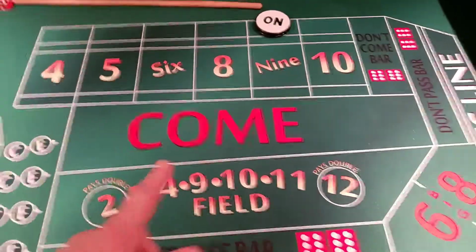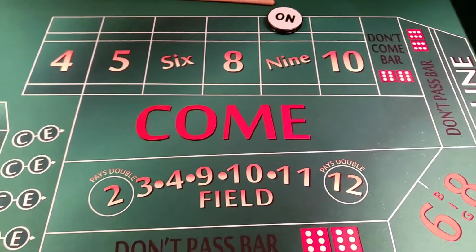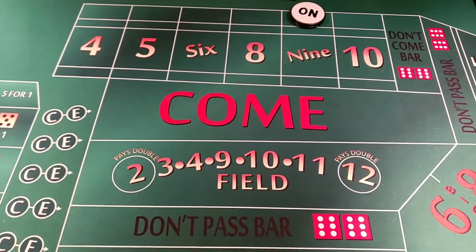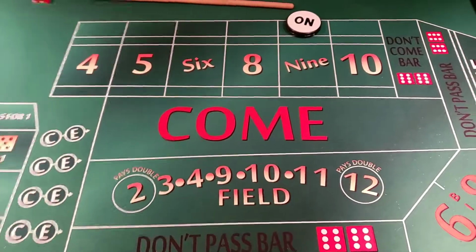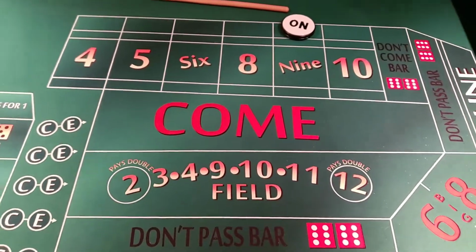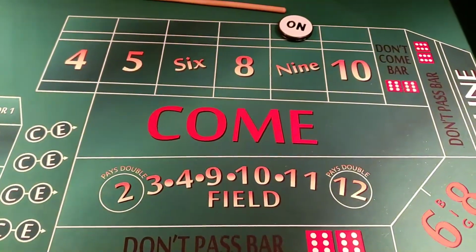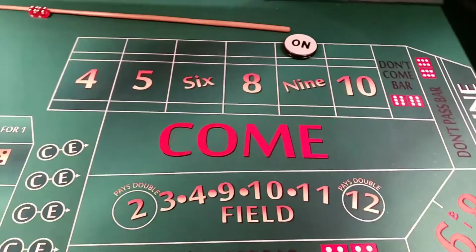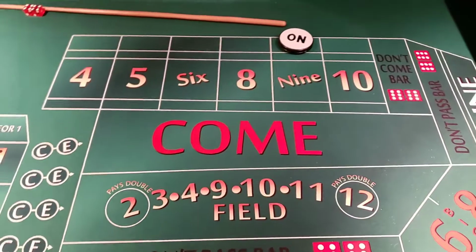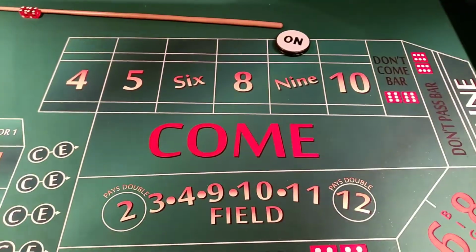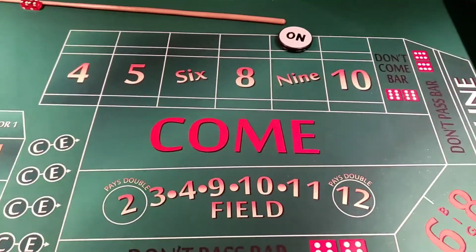And we move up to the come bet. The come bet is a bet where you can put your chips there. You let the dealer know that it's a come bet. So now the shooter rolls a 6. They'll take that come bet and they'll put it onto the 6. Now you have a chance to put odds on the 6 that the shooter's going to make the 6 again. You get paid the come plus the odds.